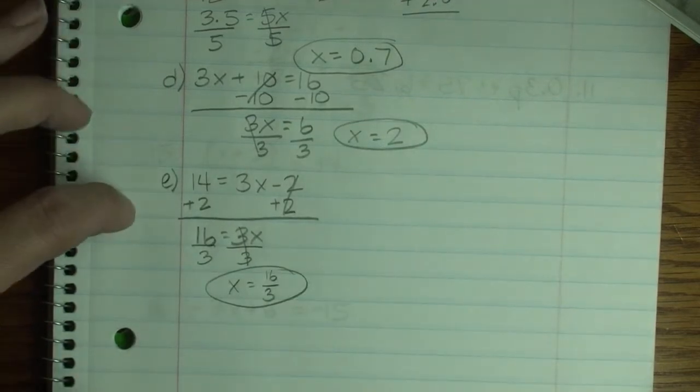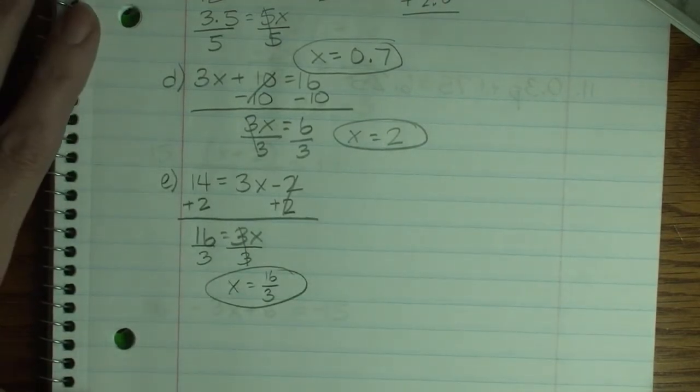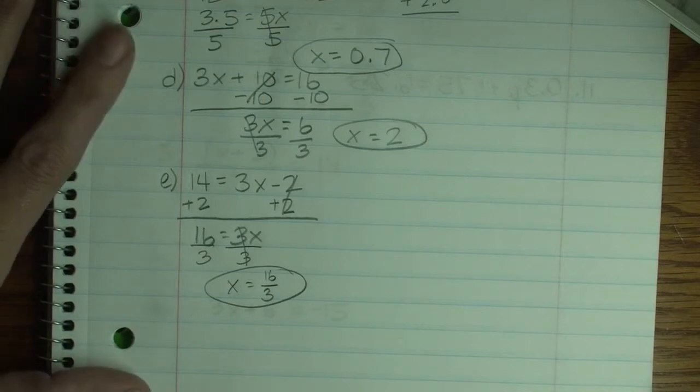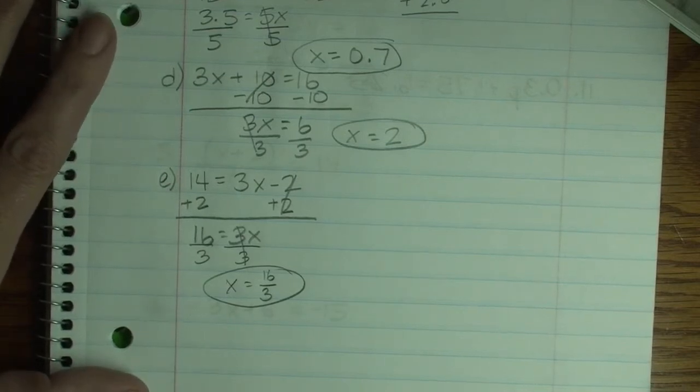Okay, there's no decimals in the problem, so I don't need any decimals in my answer. So I'm all done. So that was the Try These A on page 122.